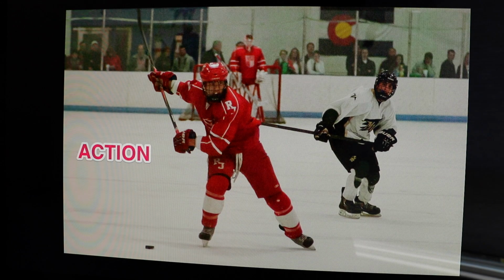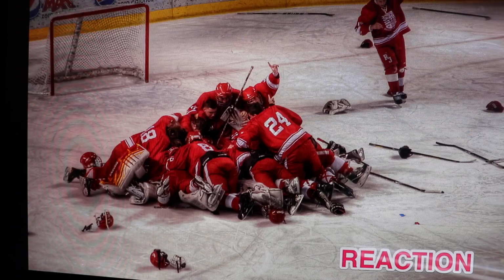Sports photography offers a great opportunity for action. We have the puck, we have the concentration, we have the eyes on goal, a great action shot here. But just as important is reaction. Don't turn that camera off after the goal's been scored. This is an award-winning sports reaction photo here. Love it.